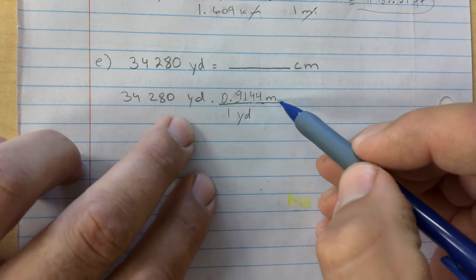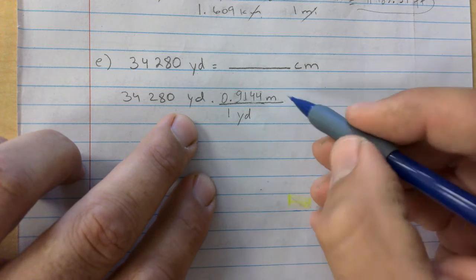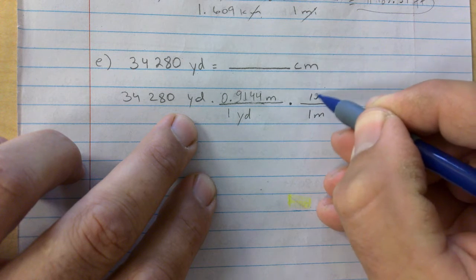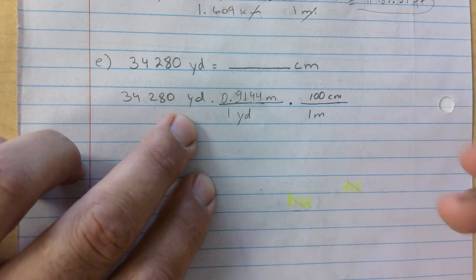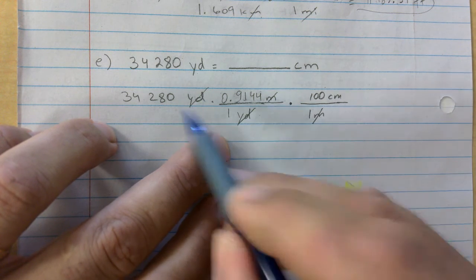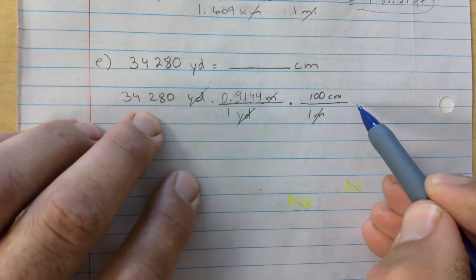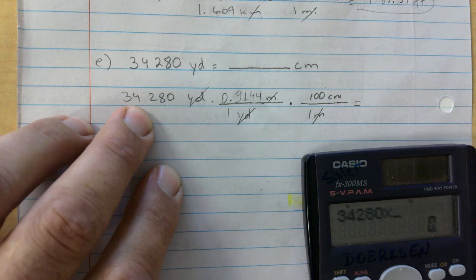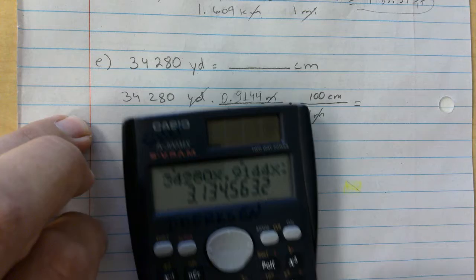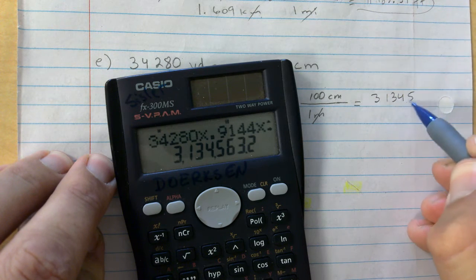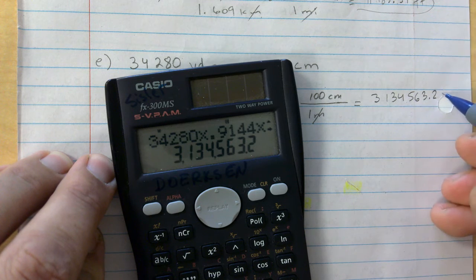There you go. So now I'm in meters. I will just do a little, you can add it here if you want. That 1 meter has 100 centimeters, or you can just shift the decimal, right? But this cancels here, cancels there. So this is just multiplying the numerators basically, okay? 34,280 times 0.9144 times 100, and that is 3,134,563.2 centimeters.